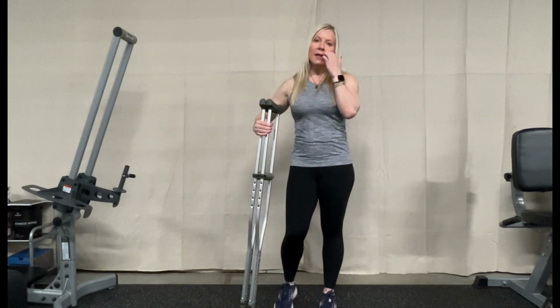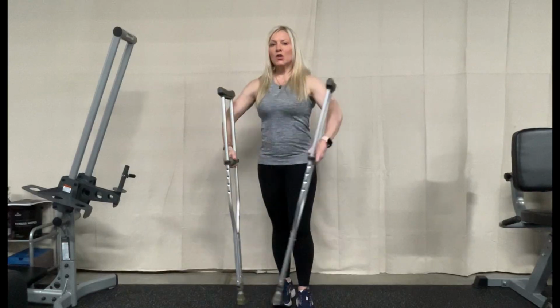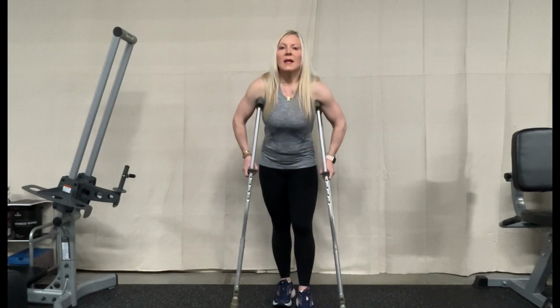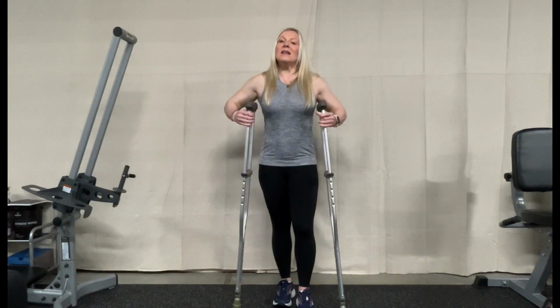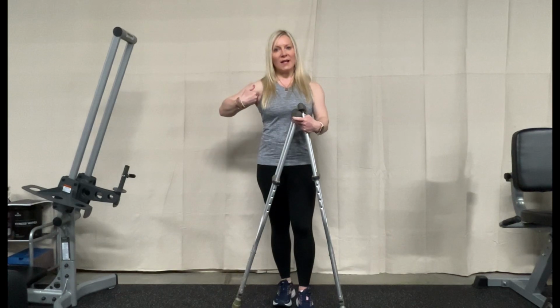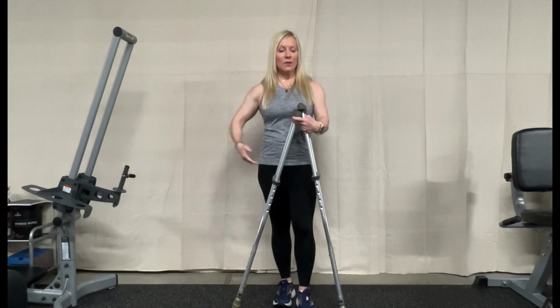Unfortunately, I've seen in the past some patients who put so much pressure and had the crutches way up in, and they always lean down into their crutches, and it caused such an injury up here that they had to have this treated after their leg was healed.